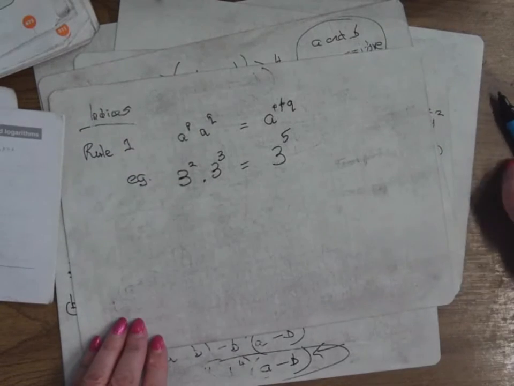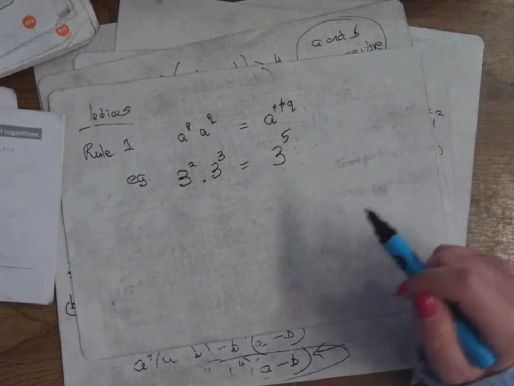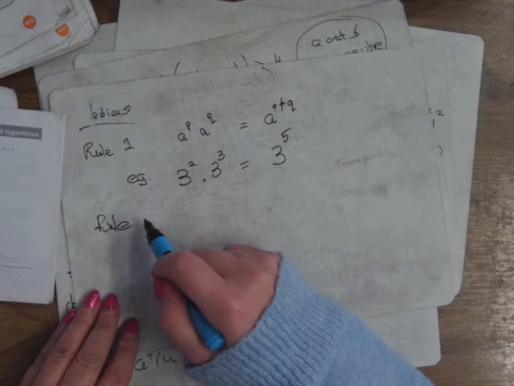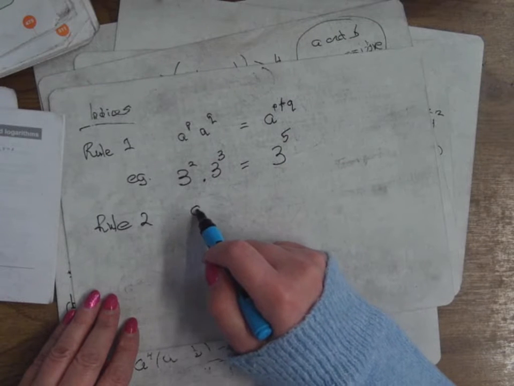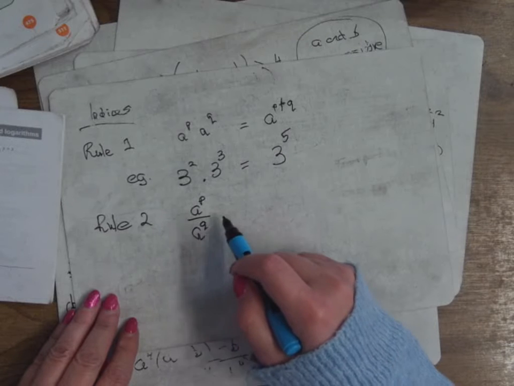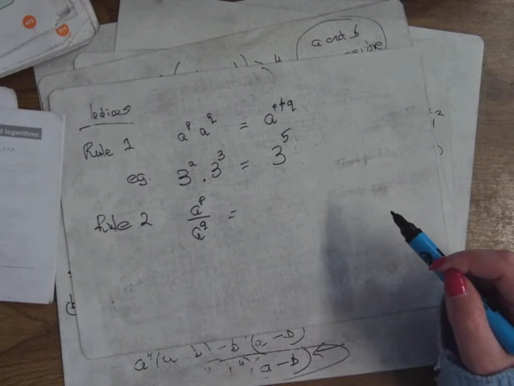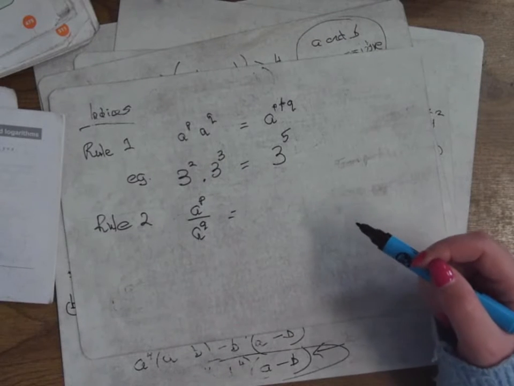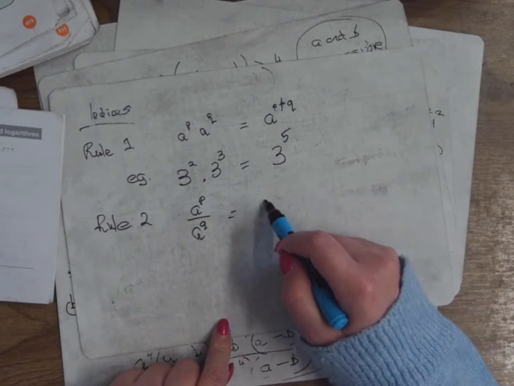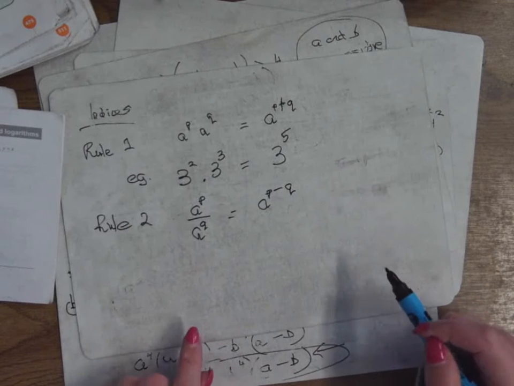One example is enough for your notes. Rule number 2 is division. In the log tables, it's written as a to the power of p divided by a to the power of q. Now, I know you can do all of these on the calculator, but there's going to be x's in them in a while, so you won't always be able to use the calculator. It's equal to a to the power of p minus q. That's what the log table says.